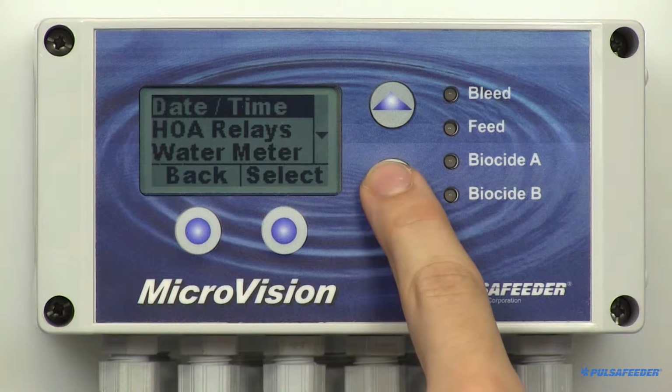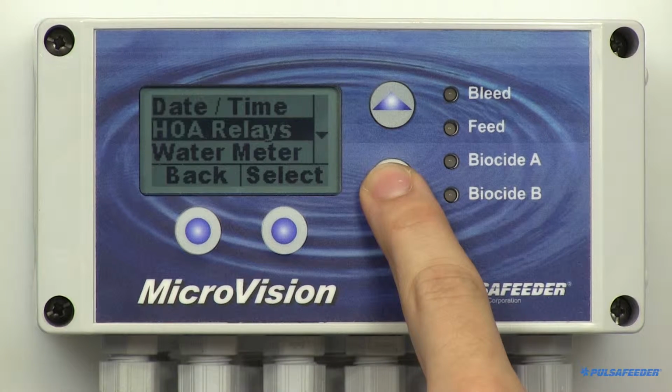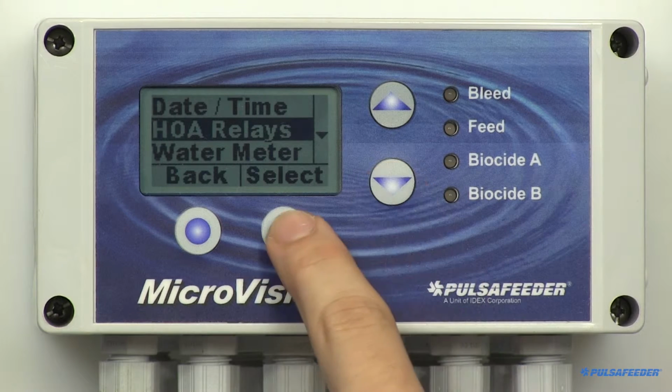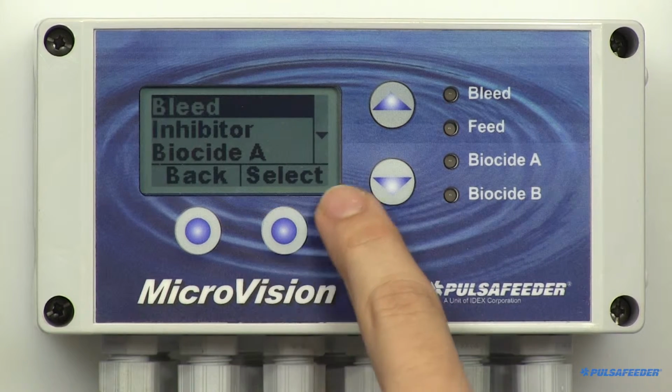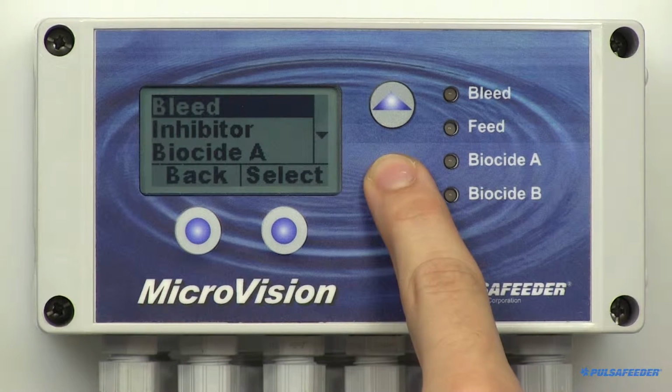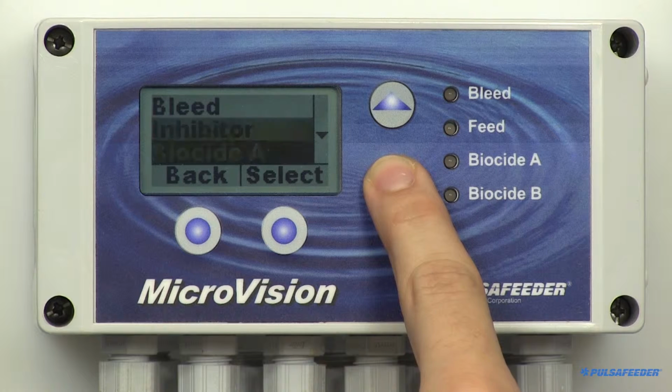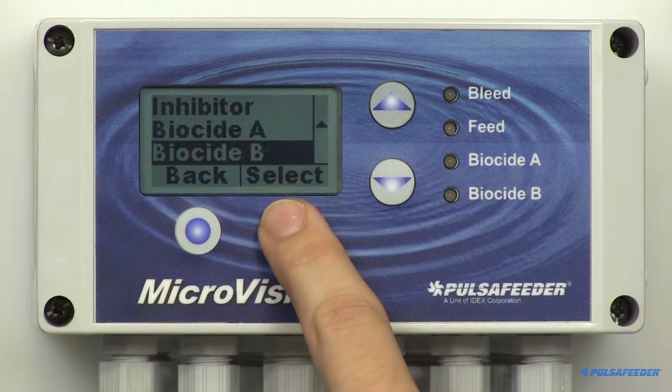HOA relays. The HOA output menu allows one to set the control for the 4 output relays. This is useful for servicing your pumps or troubleshooting electrical problems. Press select. 3 relays are displayed. To see biocide B, arrow down. Since biocide B is highlighted, let's select that relay.